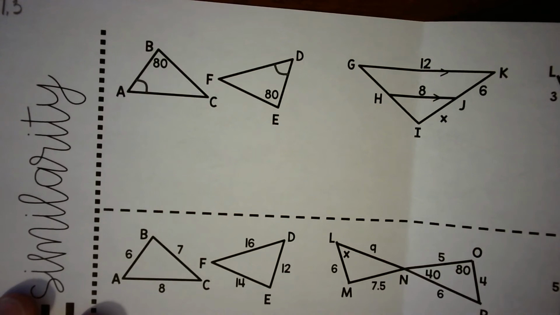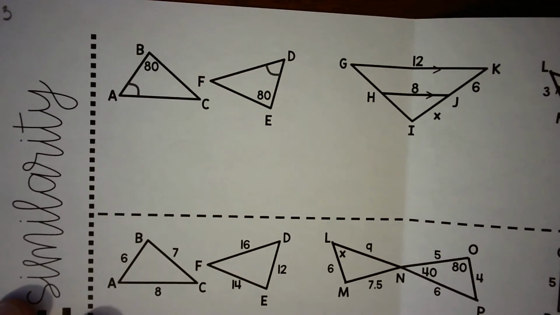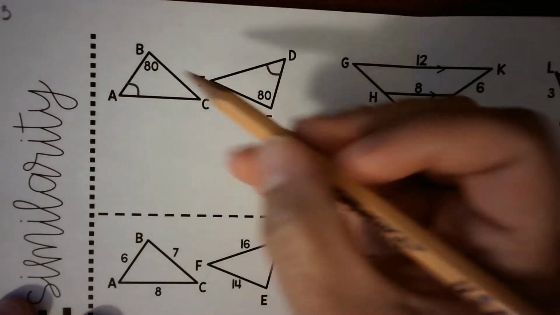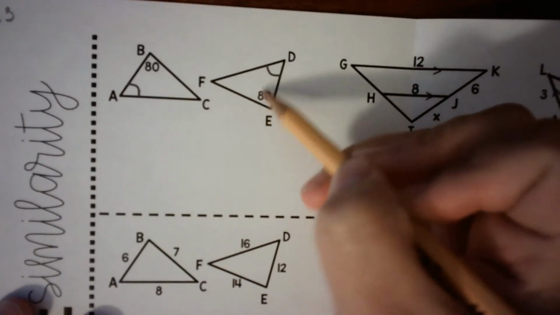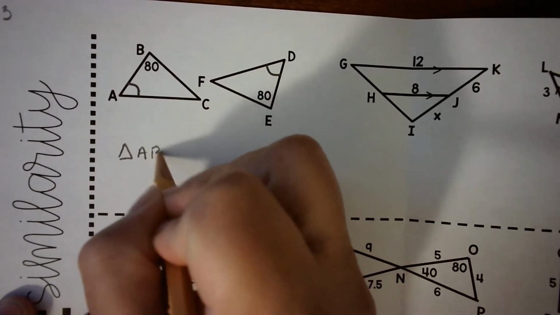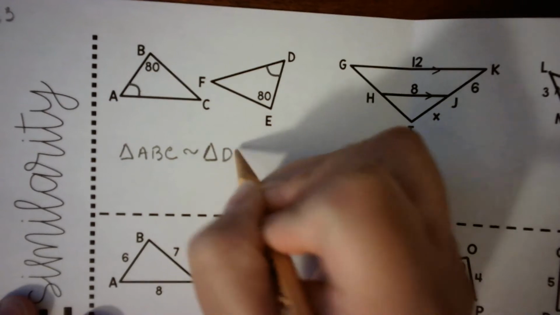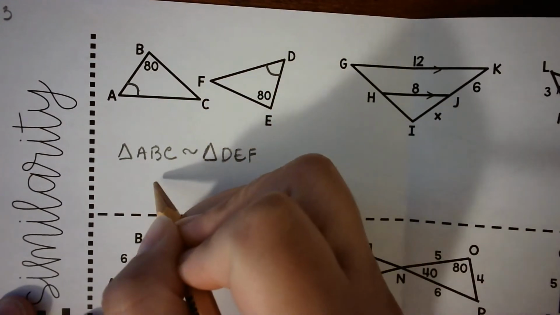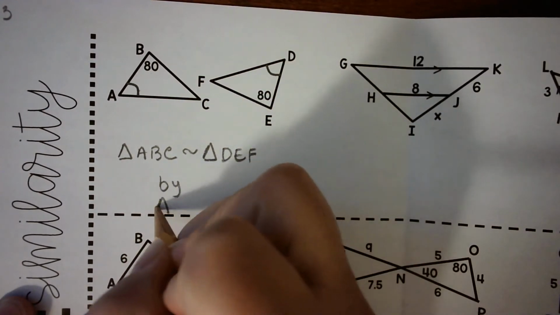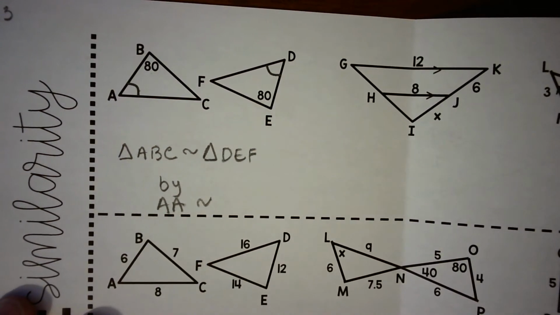And what we're trying to do is prove, can we prove that these two triangles are similar? So I have these two and these two. That's enough to say that the triangle ABC is similar to the triangle DEF by angle, angle, similarity. You can write the symbol, you can write the word.